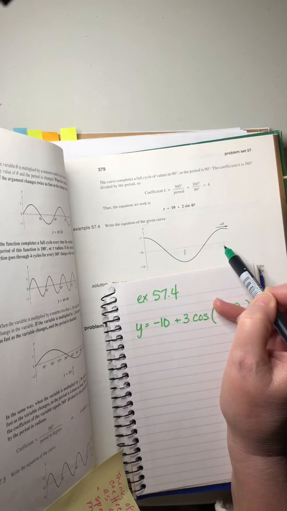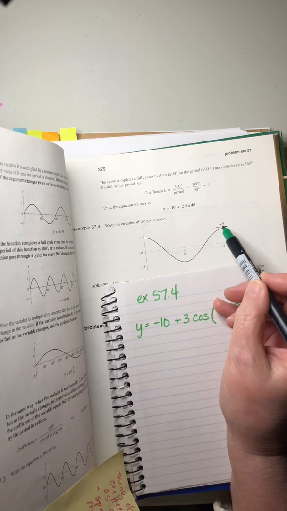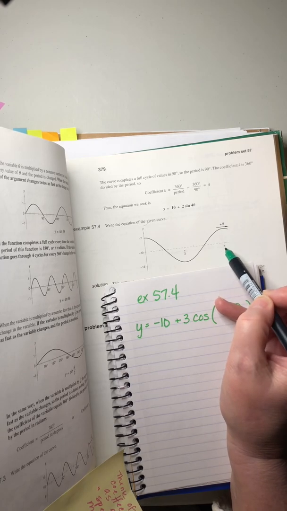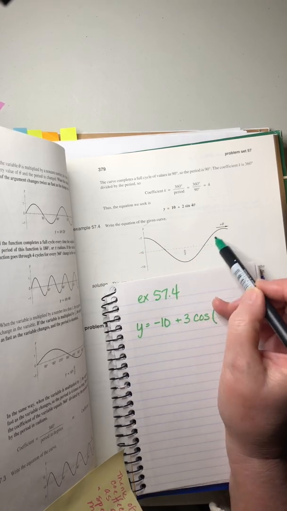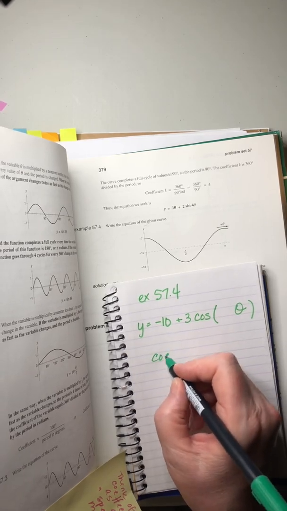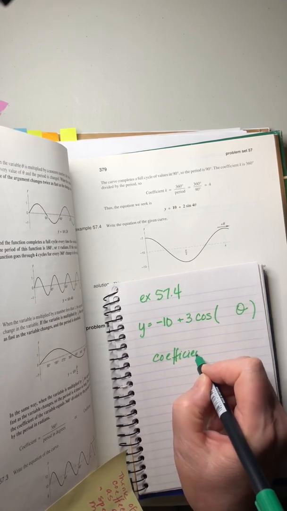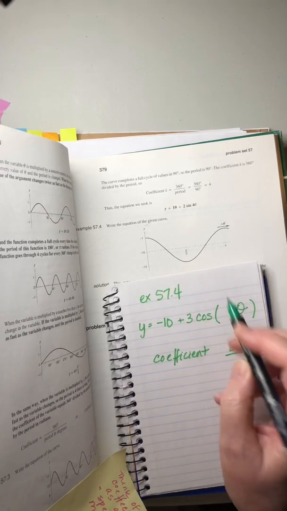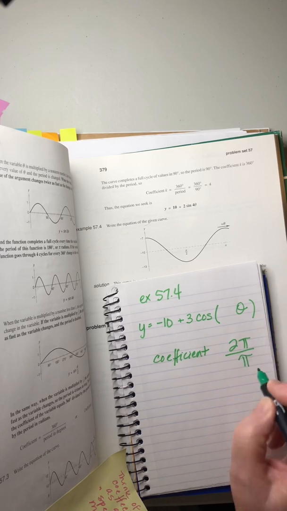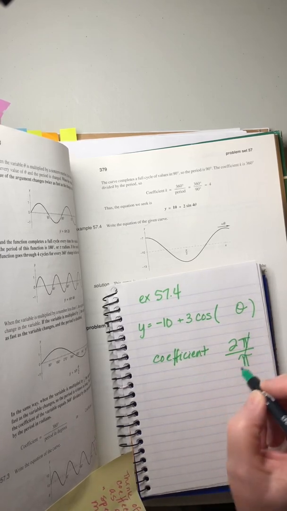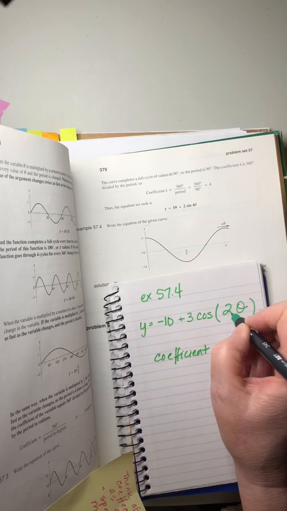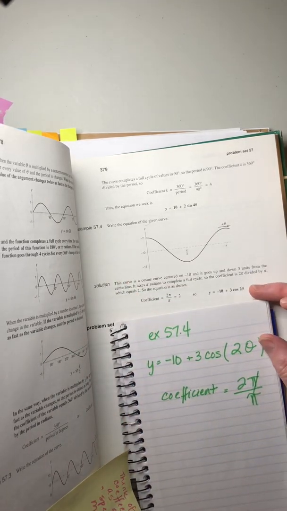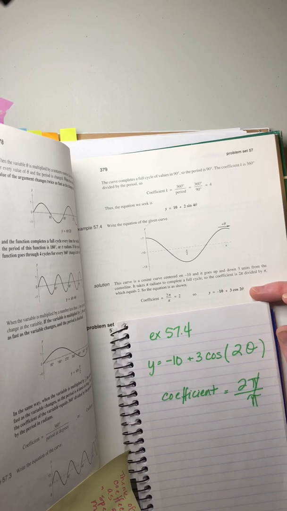Pi is half of a circle, right? Okay, well, we don't even need to convert it into degrees. We can just see, though, that that's pi, that's half a circle. It completes its cycle in half a circle, so the coefficient will be equal to 2 pi divided by the actual period, which is 1 pi. So the coefficient equals 2. There. Minus 10 plus 3 times cosine.